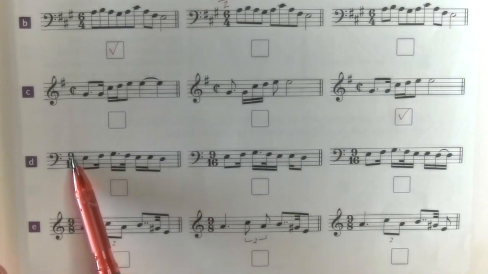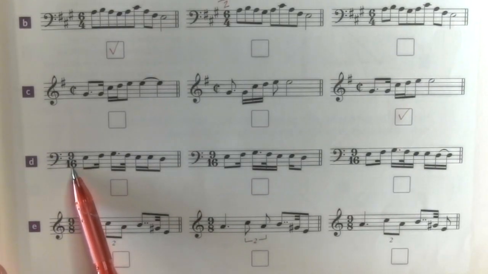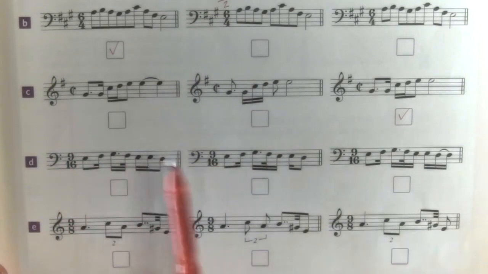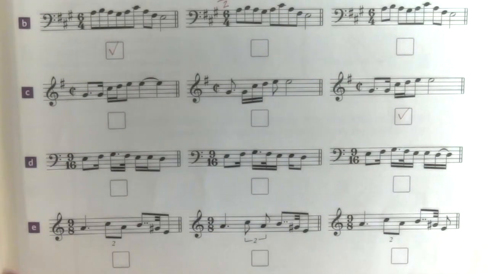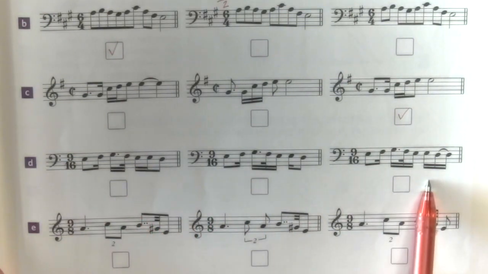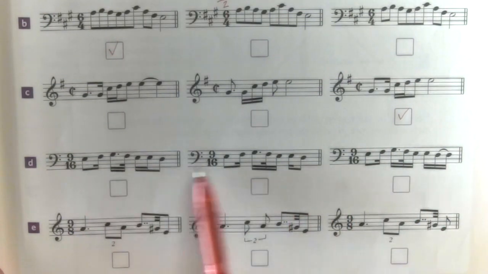Next one, 9 semiquavers grouped in 3. 1, 2, 3, 1, 2, 3, 1, 2, 3. So we would need to see 3 groups of things. Where do we see them? Everywhere. Okay, if I see the grouping, it's everywhere.